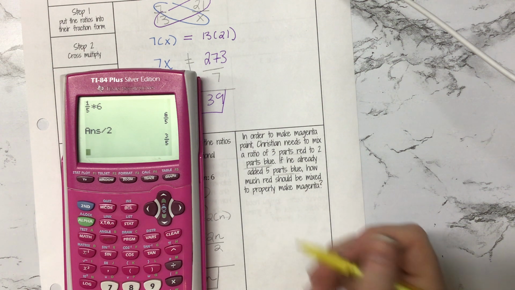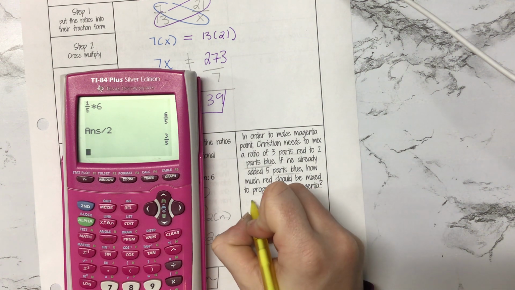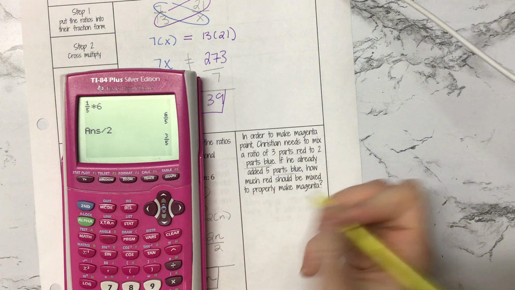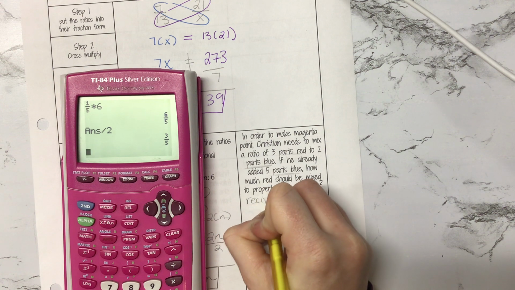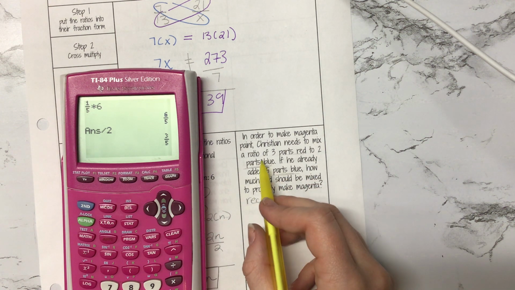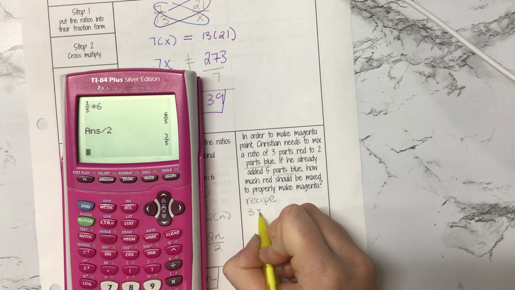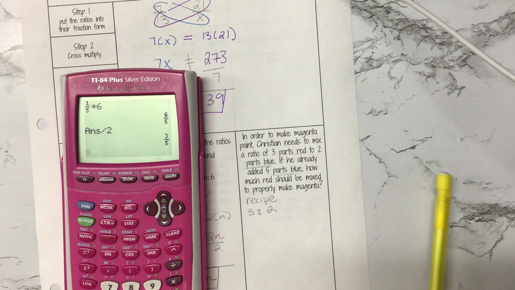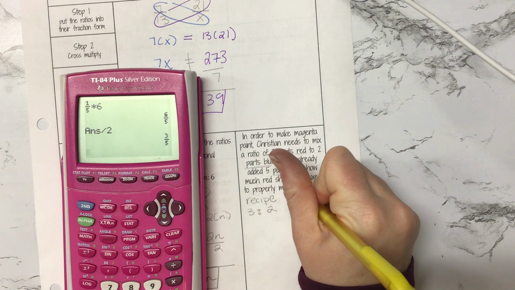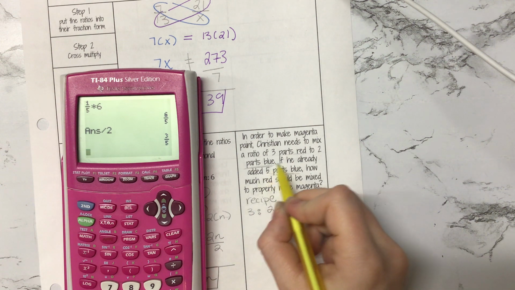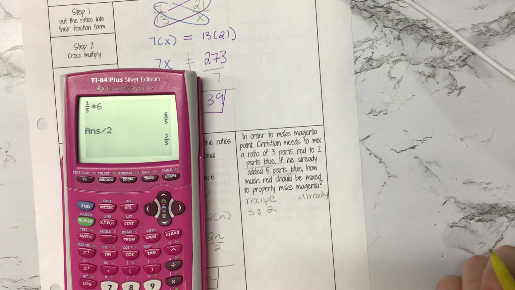So I need to have my ratio of what he's supposed to do, let's say the recipe. He needs 3 parts red to 2 parts blue. Then from what he has already mixed, he's already mixed 5 parts blue.